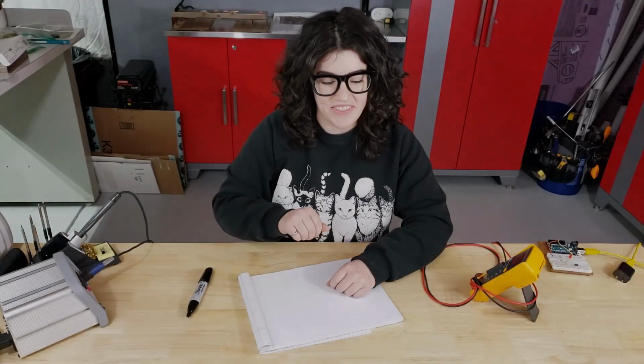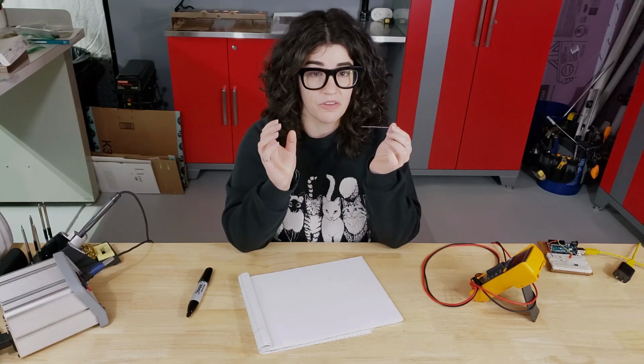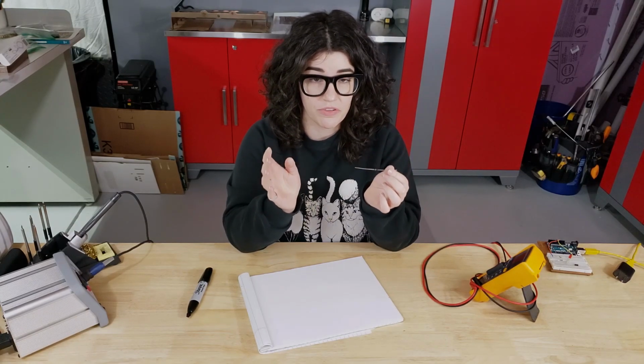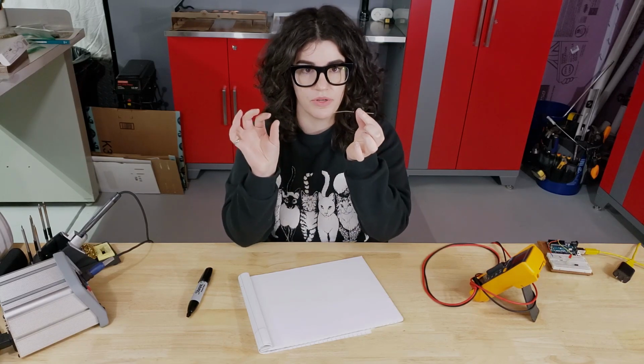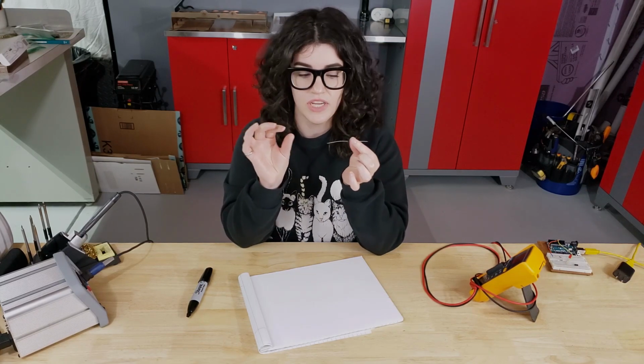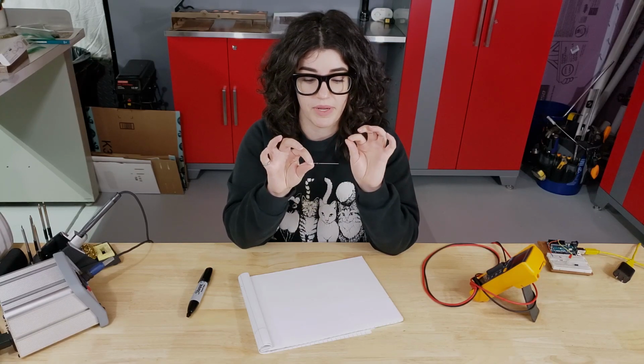Welcome to our introduction to resistors. What is a resistor? It's an electrical component that resists the flow of electricity by limiting the flow of electrons. It can be inserted into an electrical circuit in either direction, and for the most part, with just a few exceptions, its resistance remains constant.